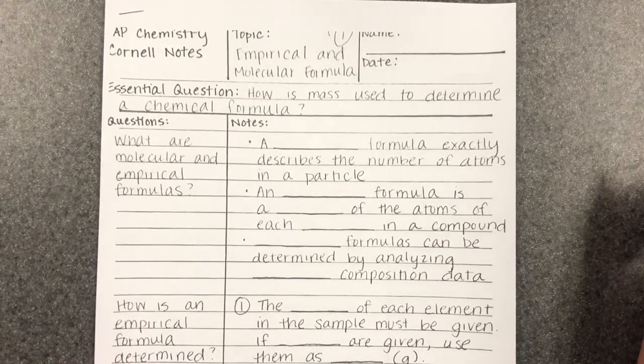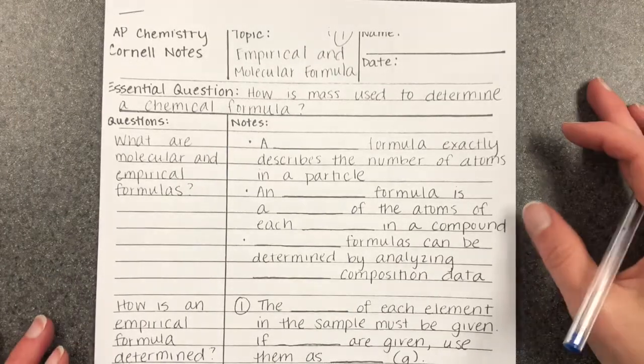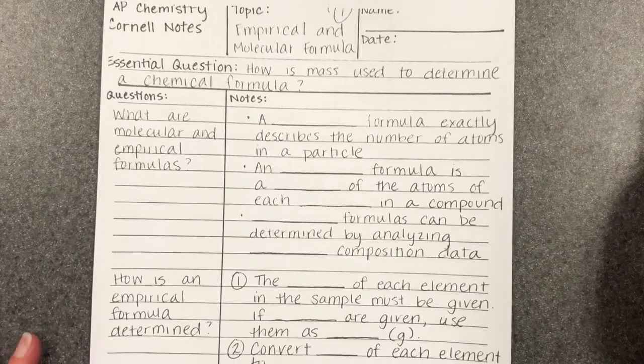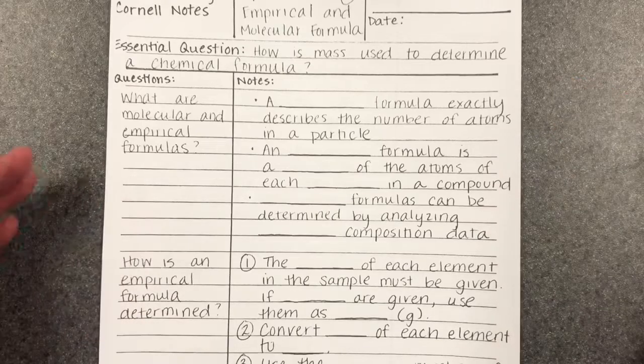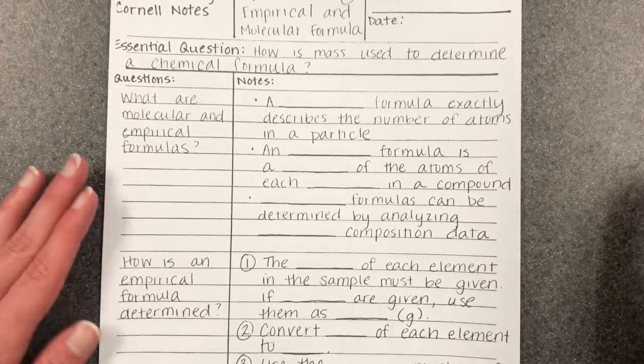Hi everybody. Today we're going to discuss empirical and molecular formulas. And so by the end of this, you should be able to use mass to determine a chemical formula. So first off, we need to know what molecular and empirical formulas are.